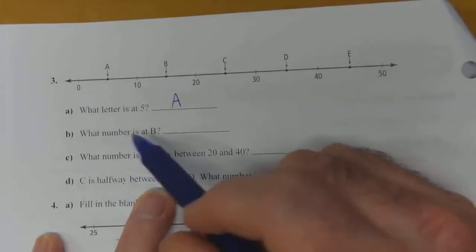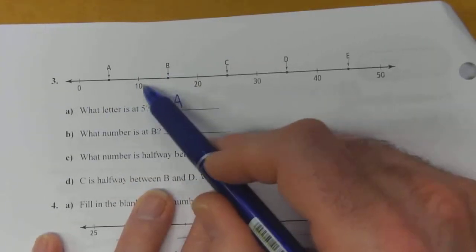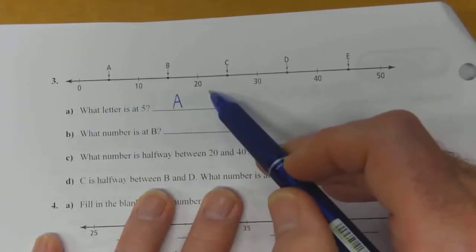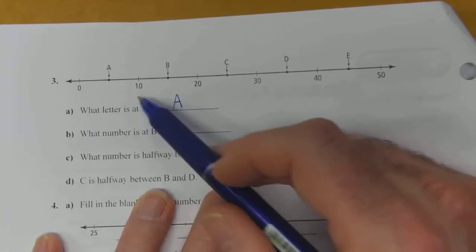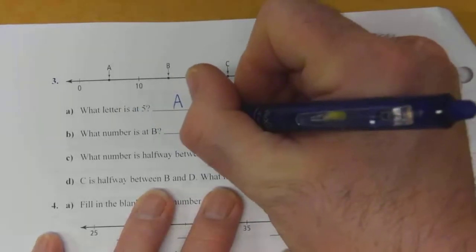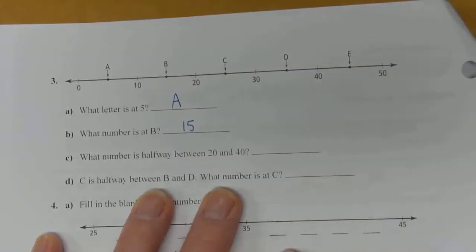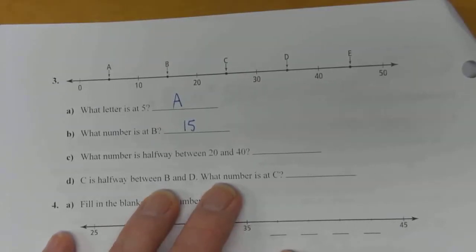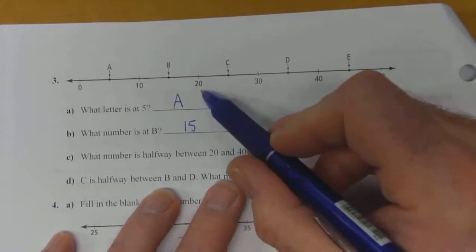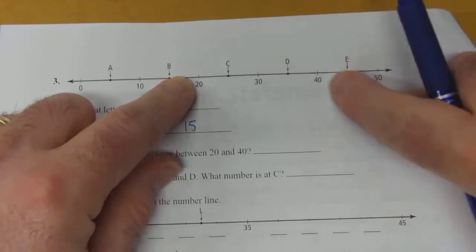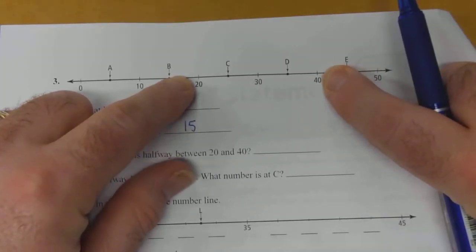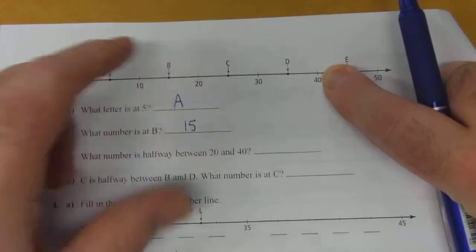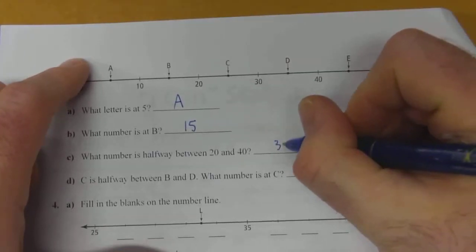What number is at point B? Well, let's find point B. It's right in the middle between 10 and 20. So the number is right in the middle between 10 and 20, and that number is going to be 15. What number is halfway between 20 and 40? Well, there's 20, there's 40. There's a tick right in the middle, which happens to be 30. So that one's easy.